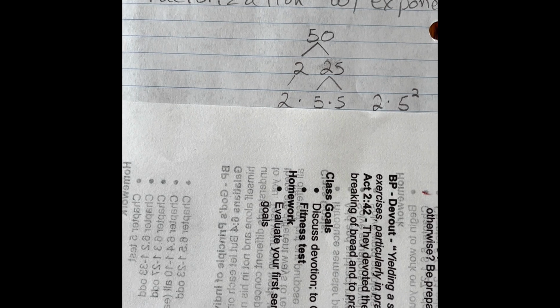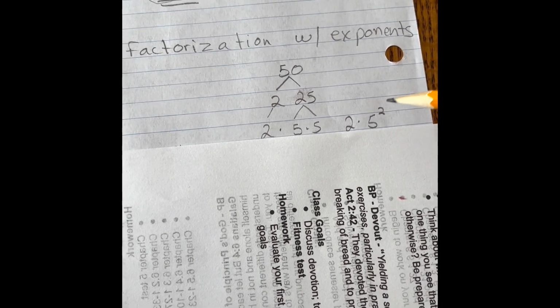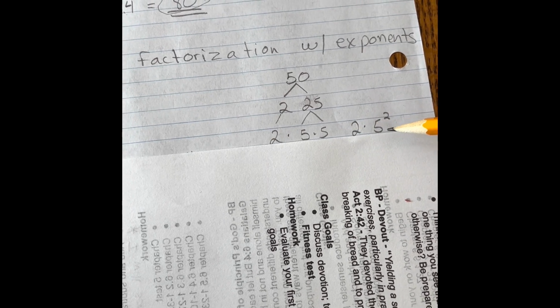Okay, let's try it with 50. 50, I divided it as 2 and 25. Now 2 is a prime number, so we can just bring that down to the bottom. And 25 is 5 times 5. 5 is a prime number, so then we have 3 prime factors, and one of those is repeated, so we can do that in exponential form, which looks like this. 5 times 5 is the same as 5 to the 2nd power. So 2 times 5 to the 2nd power is the prime factorization of 50.